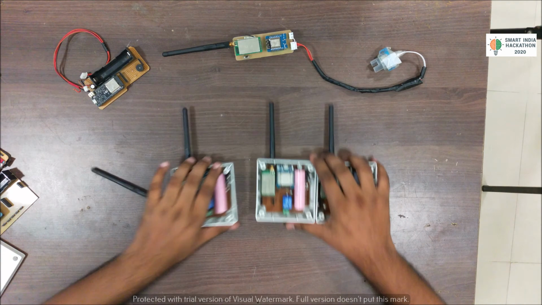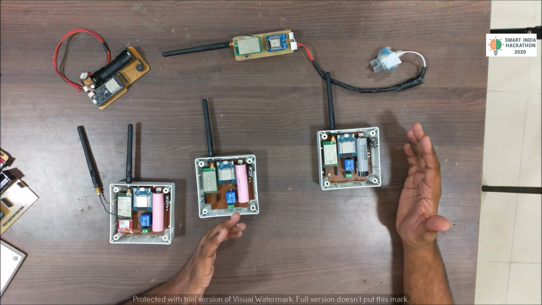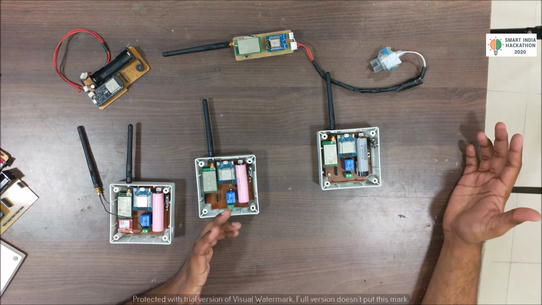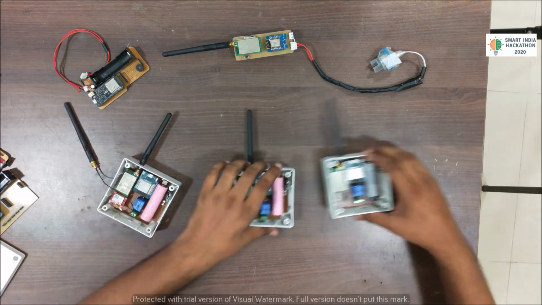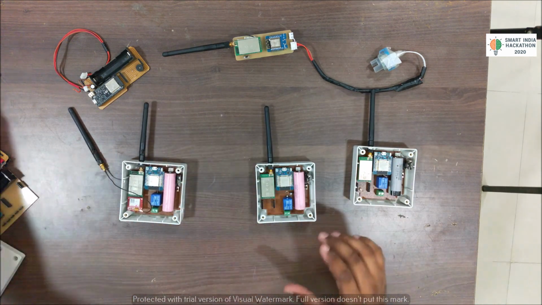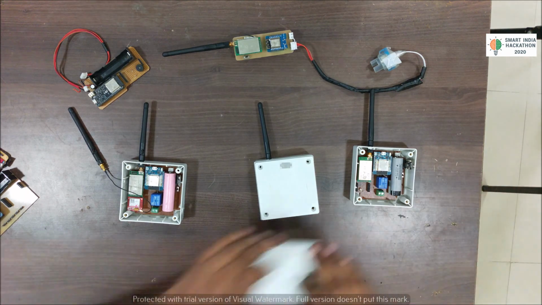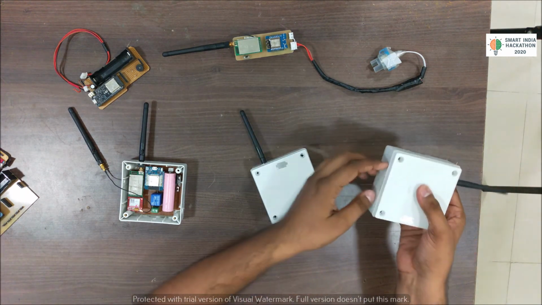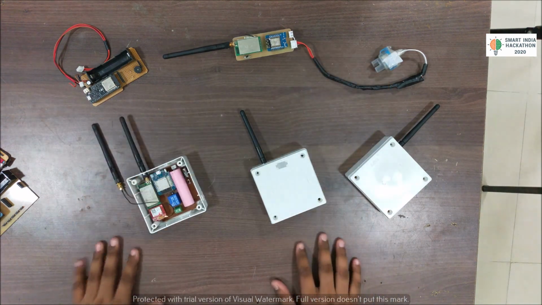In this node we can add the sensors. We have not added the sensors due to the lack of availability of sensors because of the COVID-19 situation. So these 2 are nodes, and this is our master node. This is a waterproof node. So it's a weatherproof solution, and we can add the sensors from here. Like I have made a hole, we can add the sensors. Thank you.